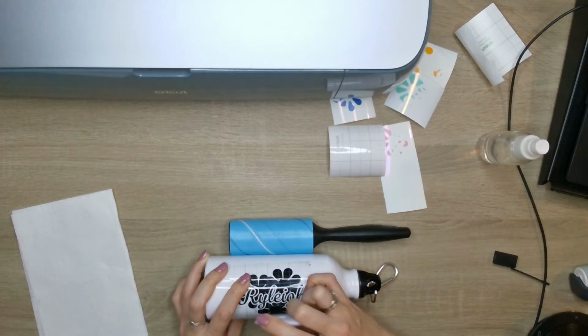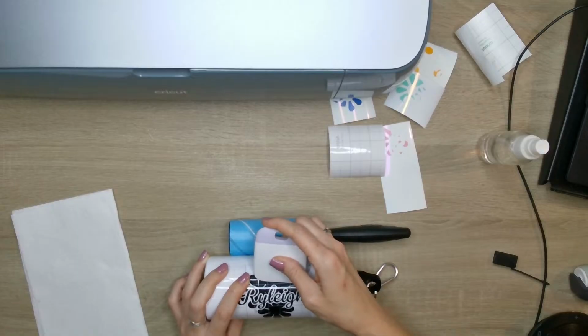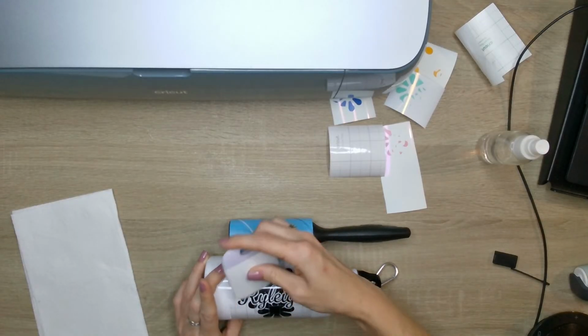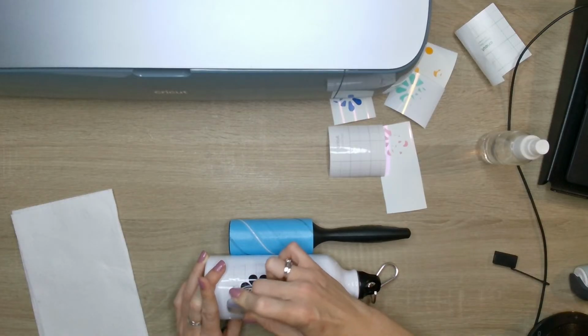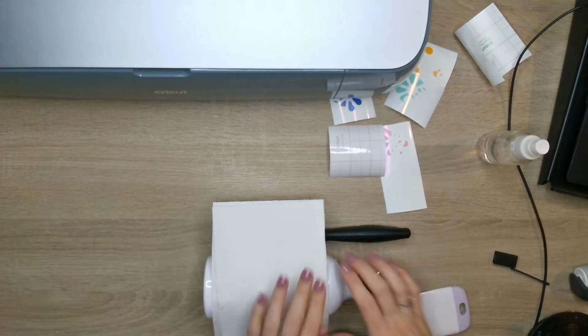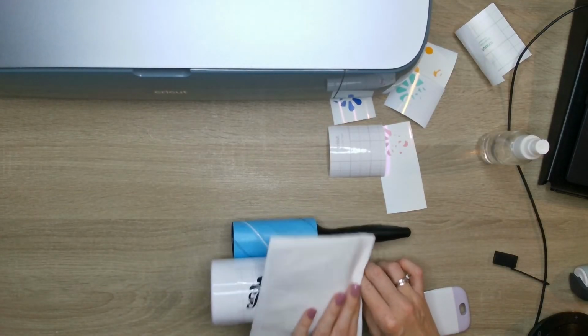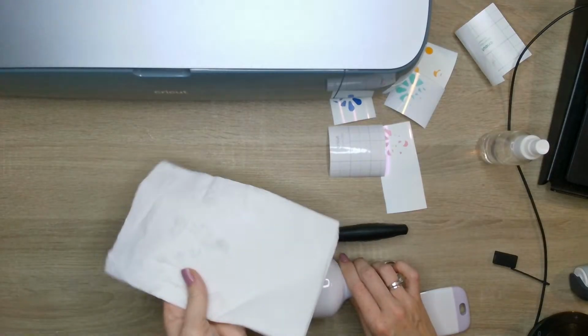So if you get a lot of bubbles in your vinyl, this is a great way to get rid of it. And you're going to want to push all of that water out from under your vinyl. You don't want it sitting under your vinyl, because then as you take the transfer tape off, it's going to lift. So you can see I'm just wiping it out, and that is why you want your dust-free cloth.